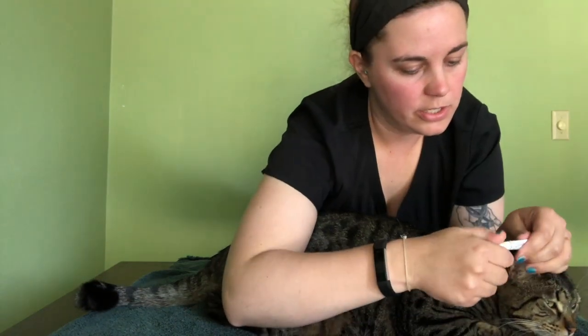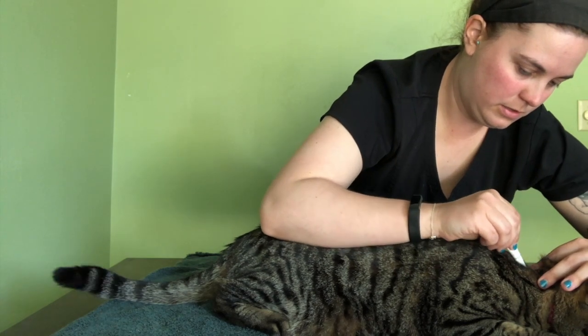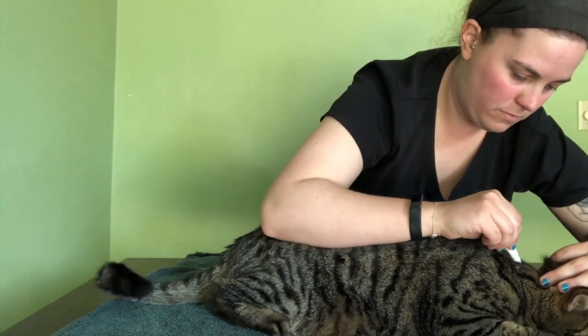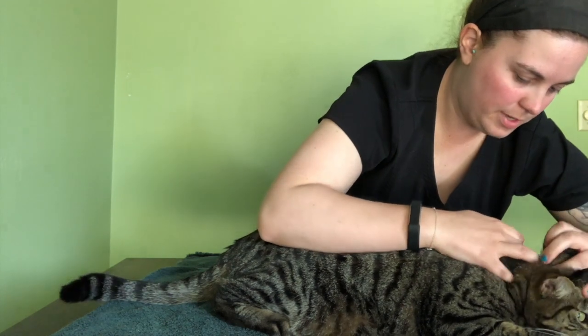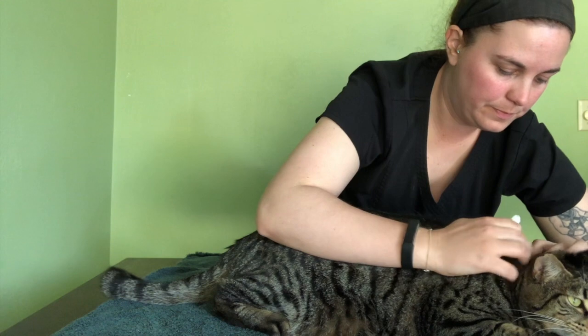We're gonna apply some flea medication to the back of his neck. So I've got some hair parted, and I have his medication, and squeeze all of it into the area, making sure that it all goes on his skin and that it's not just hanging in the fur.